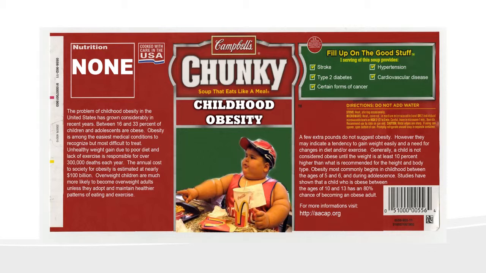Obesity is among the easiest medical conditions to recognize, but most difficult to treat. Unhealthy weight gain due to poor diet and lack of exercise is responsible for over 300,000 deaths each year. The annual cost to society for obesity is estimated at nearly $100 billion. Overweight children are much more likely to become overweight adults unless they adopt and maintain healthier patterns of eating and exercise. A few extra pounds do not suggest obesity. However, they may indicate a tendency to gain weight easily and a need for changes in diet and/or exercise.